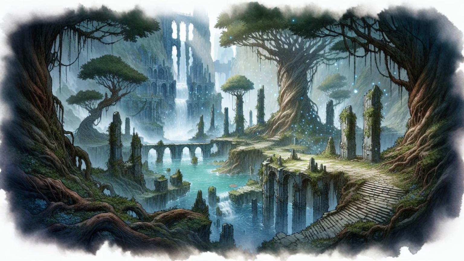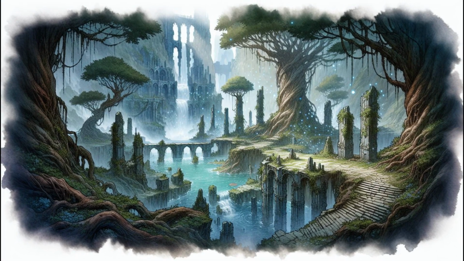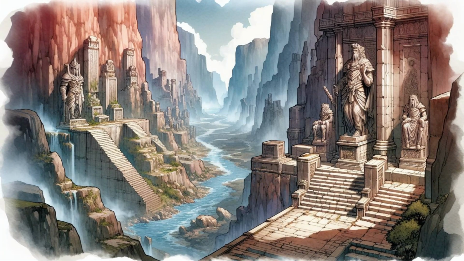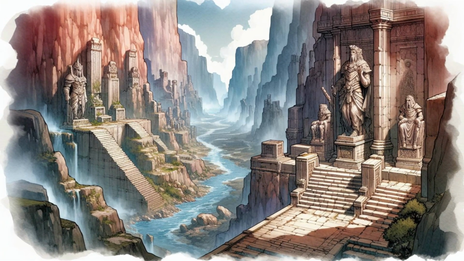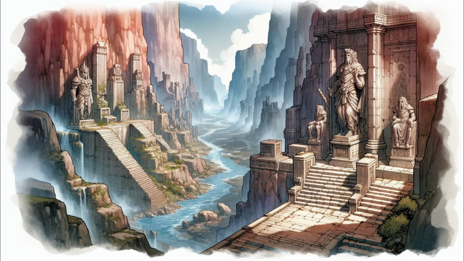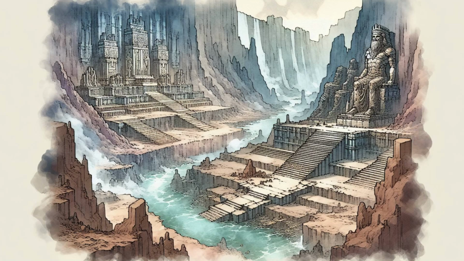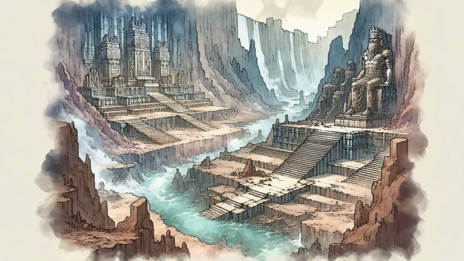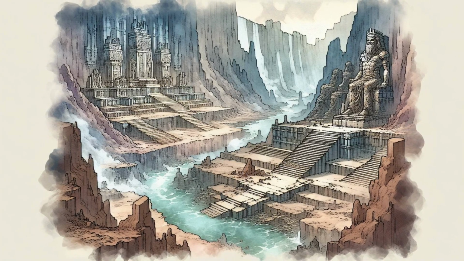World-altering knowledge. The source calls this one the race for forgotten knowledge. Imagine your players, right? They find a piece of a map. Okay, I'm picturing it. This isn't just any map. Maybe it's a Netherese star chart pointing to a lost city. But here's the thing. They're not alone. Another group is searching too.